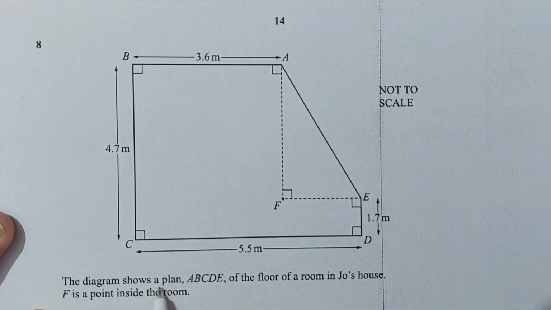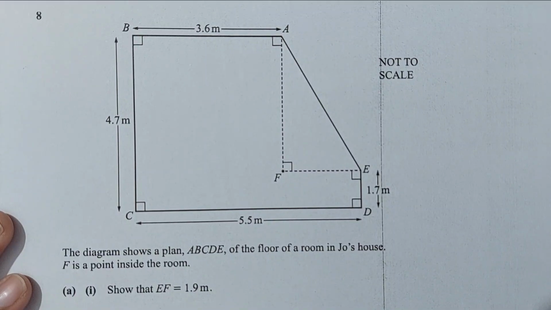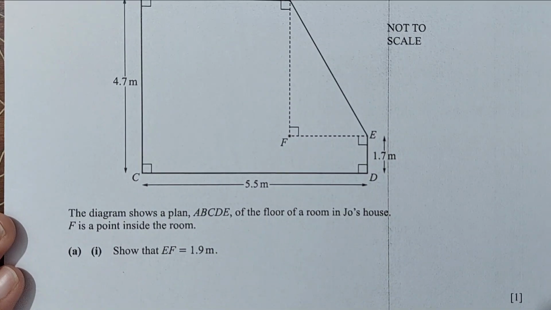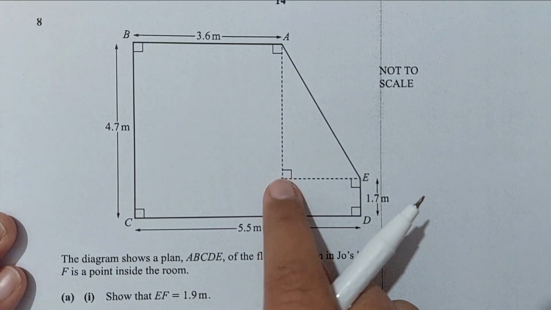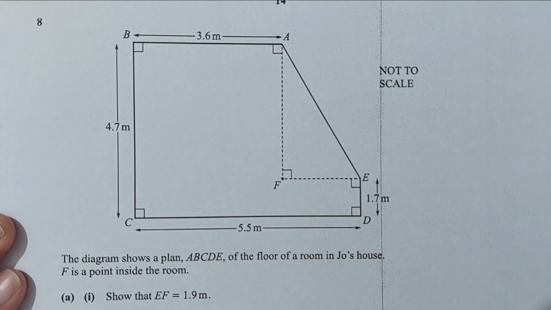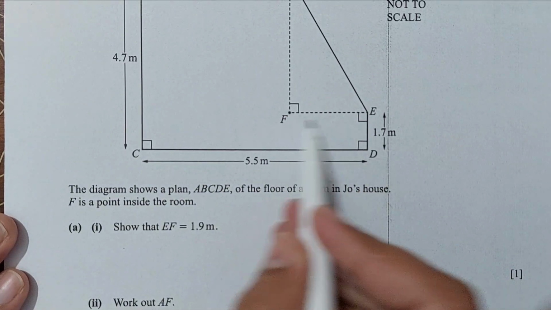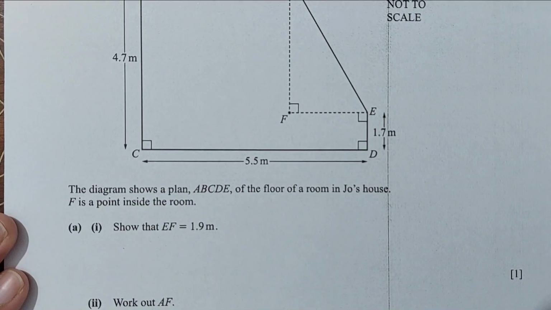The diagram shows a plan A, B, C, D, and E of the floor of the room in Joe's house. F is the point inside the room. That is why it is bold, right? Part A1, show that EF, E to F, is 1.9 meters.